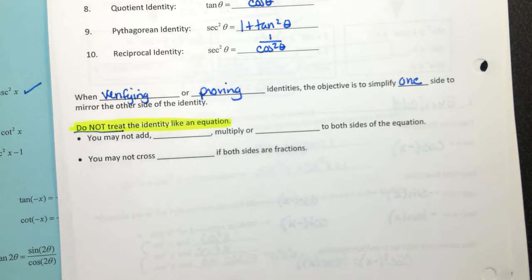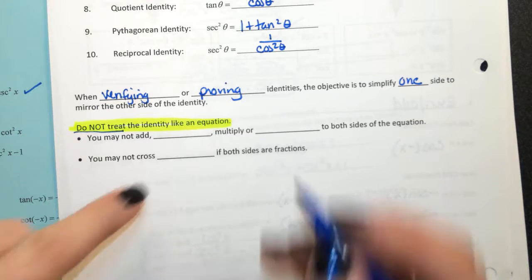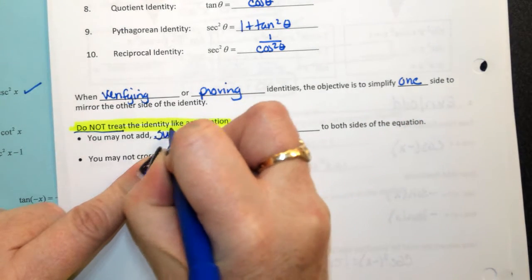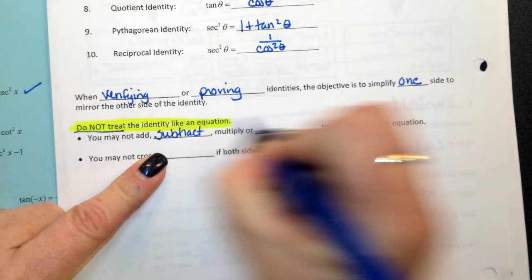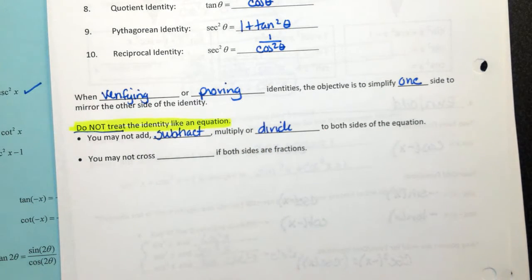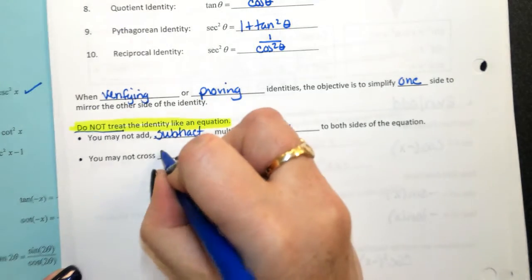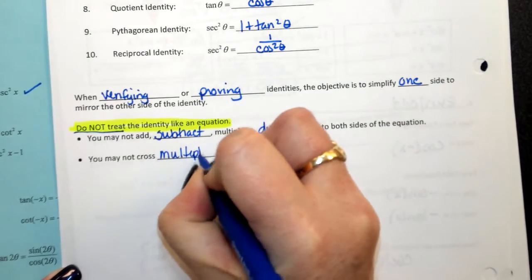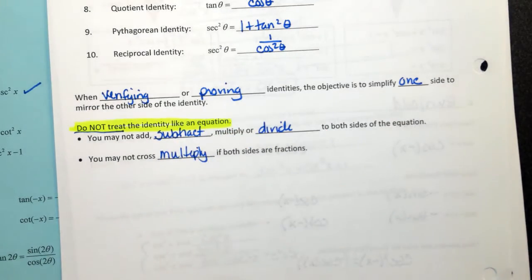There is going to be an equal sign because the idea is you're going to pick a side and you want to manipulate it so that it looks exactly like what's on the other side. That's the goal. So that means you may not add, subtract, multiply, or divide to both sides of the equation. You may not cross-multiply. No properties of equality apply.